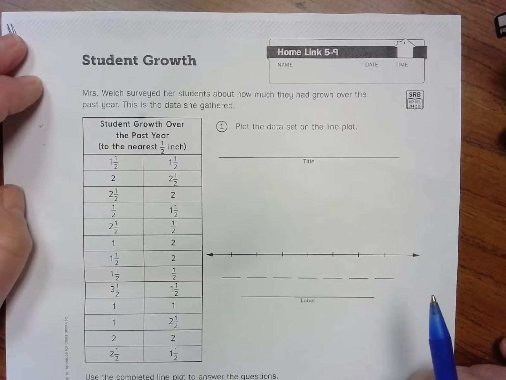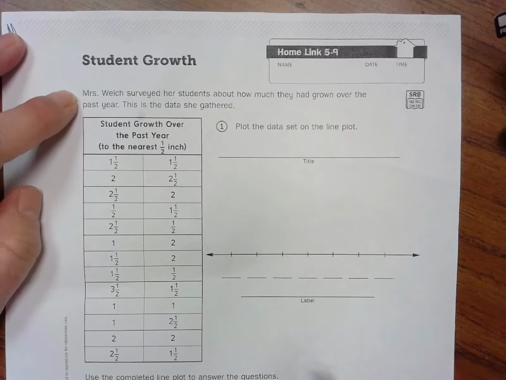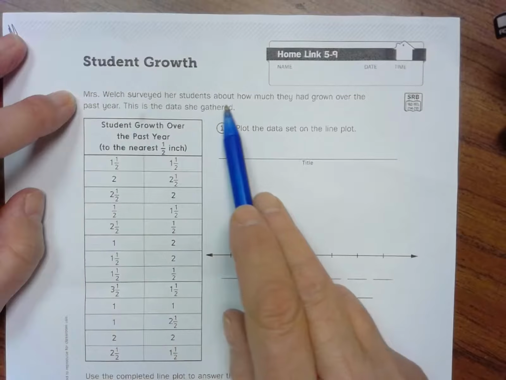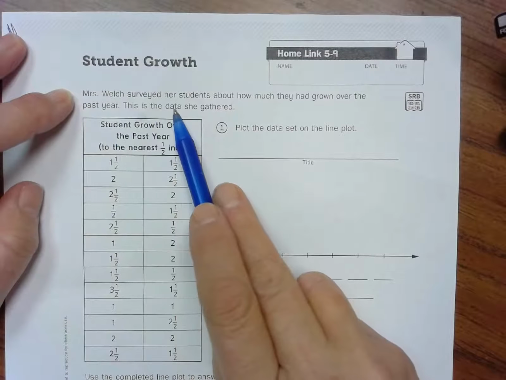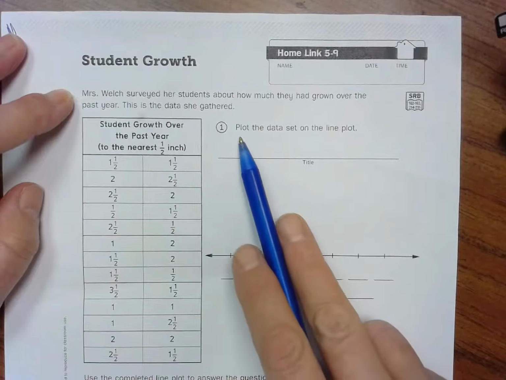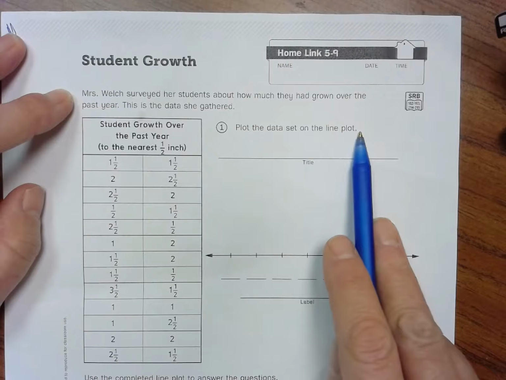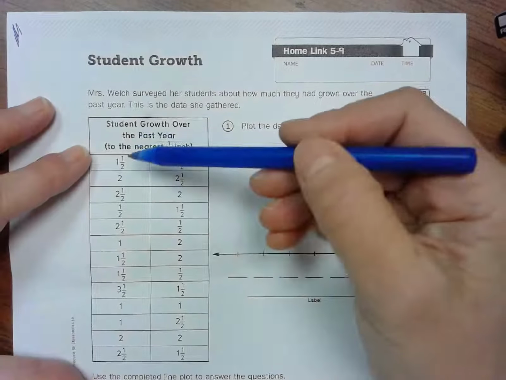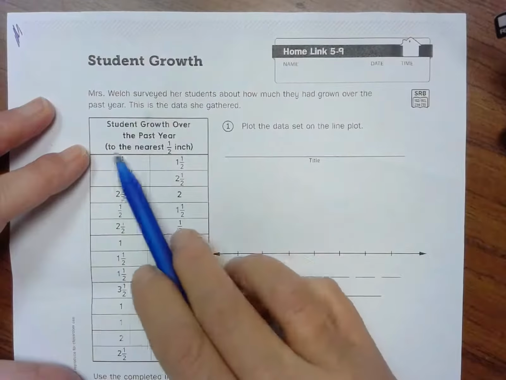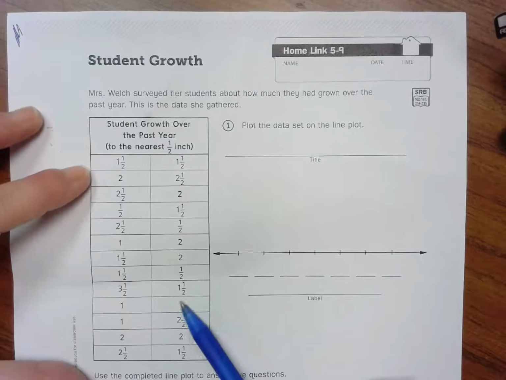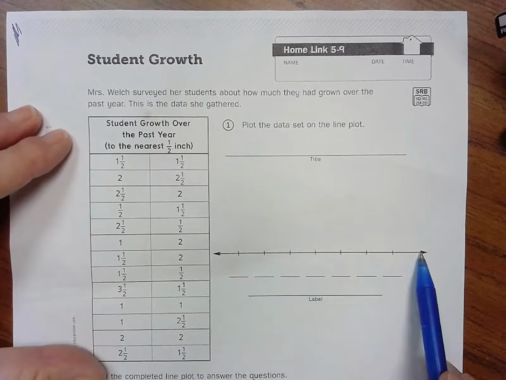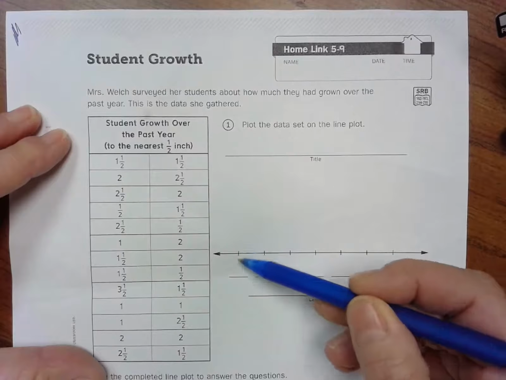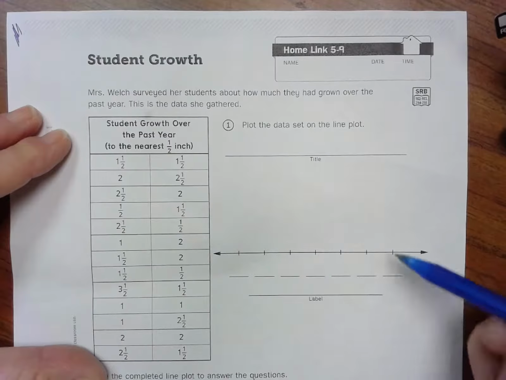We are going to be making a line plot. Mrs. Welch surveyed her students about how much they had grown over the past year. This is the data she gathered. Plot the data set on the line plot. So here's the student growth over the past year to the nearest half inch. That tells us that they give us this line and these little marks.